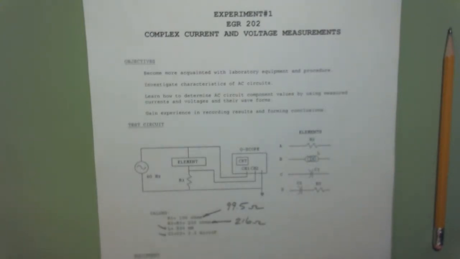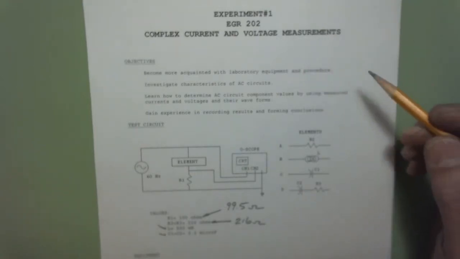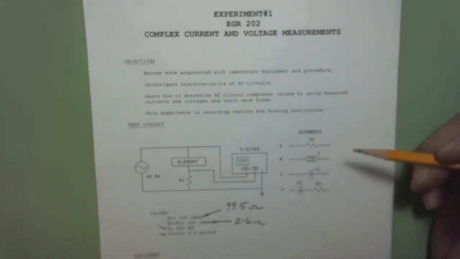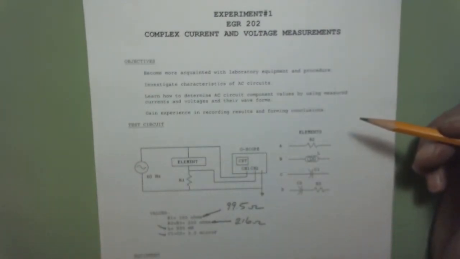I want to talk about experiment number 1 and go through that and get the data to you so that you can go ahead and make the most of it. I'll be sending the procedure to you, and this is very much similar to how we handled the laboratory last term in Engineering 201, but I'll be sending the procedure to you and the question sheet and also the data and the supporting material.